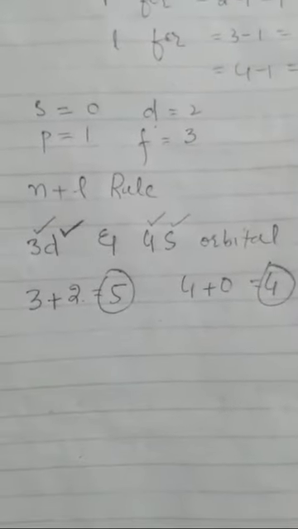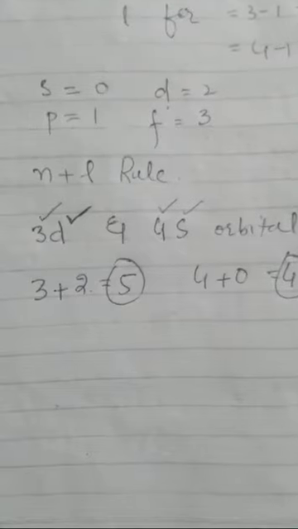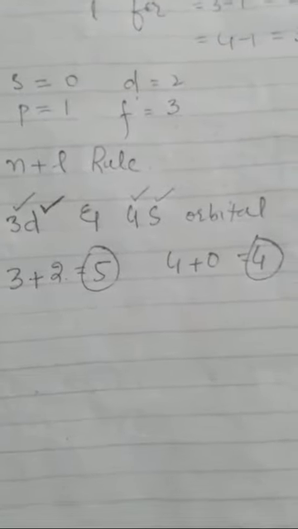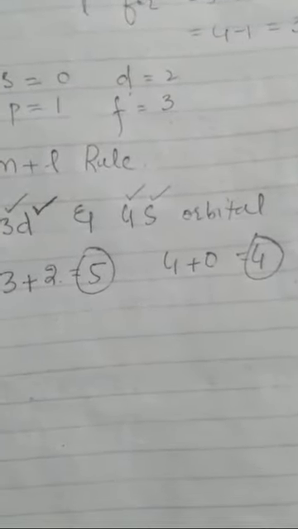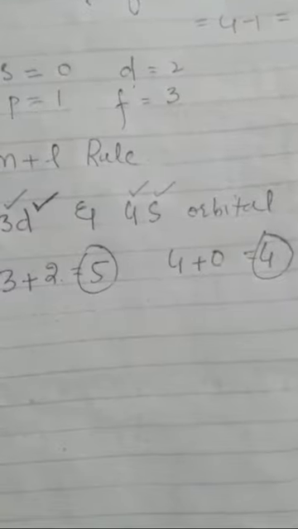Now if we look at these two values, the 3d orbital has a value of 5 on energy basis and the 4s orbital has 4 on energy basis. So the least value here is 4.